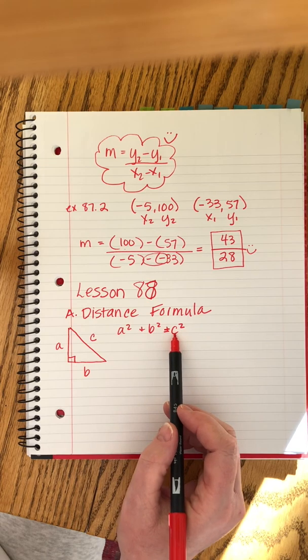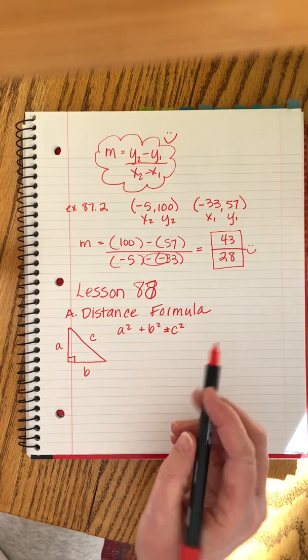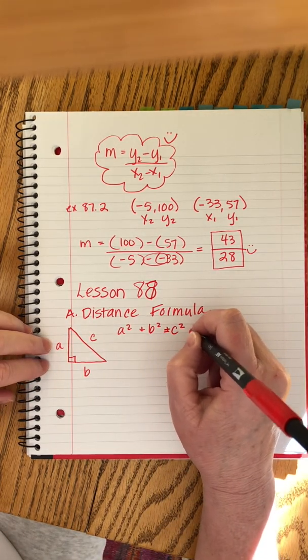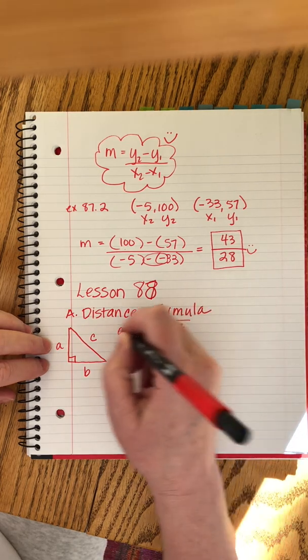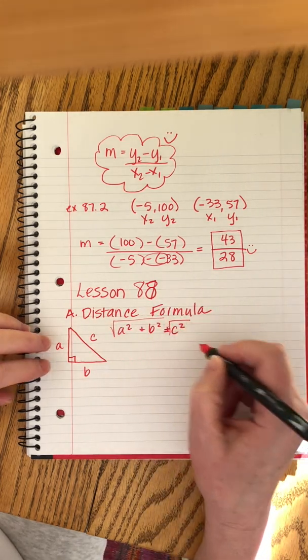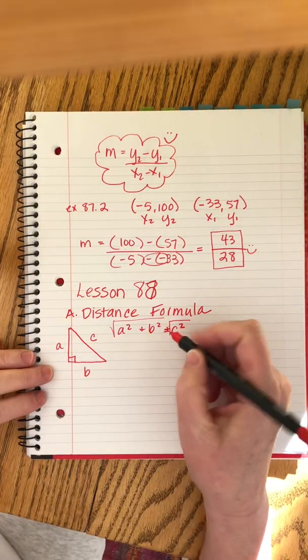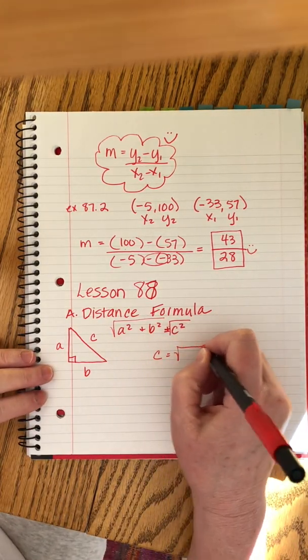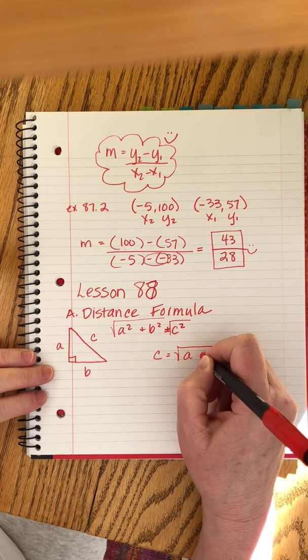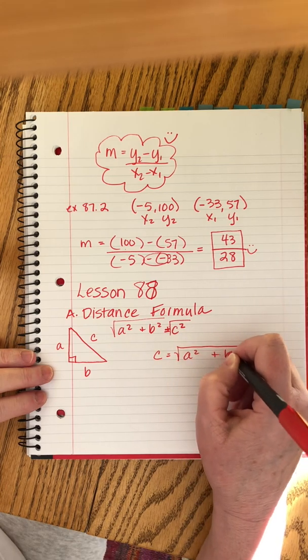Though often we solve it for C, and so you can rearrange this by taking the square root of both sides, and then I'm going to flip the two sides around. So C equals the square root of A squared plus B squared.